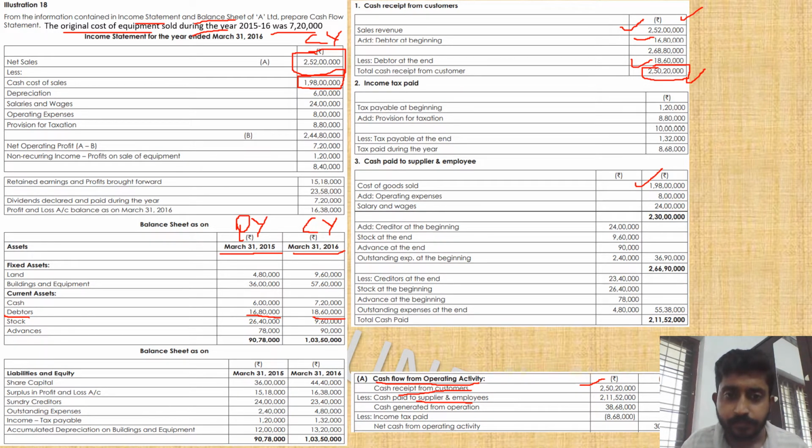Okay, so now we have the cost of goods sold. Other than that, operating expenses are also an expenditure. So 8 lakhs is operating expenditure, that also we have taken here, and salaries and wages is also taken here, because cost of goods sold plus operating expenses plus salaries and wages put together is the total cash paid to suppliers and employees. So I am taking all this, 1.98 crore, 8 lakh and 24 lakh put together, 2.3 crore is the total expenses. Now we have to do the working capital adjustment to find the actual cash that has gone out.